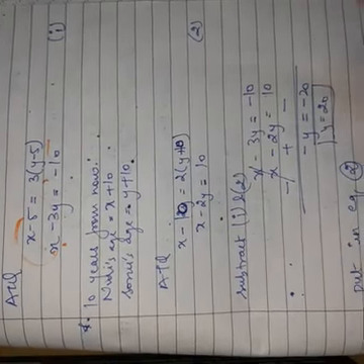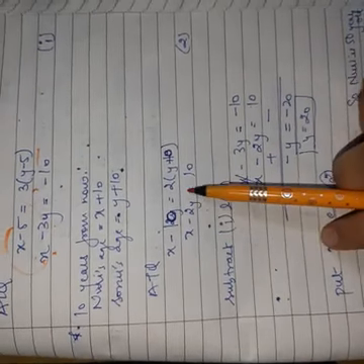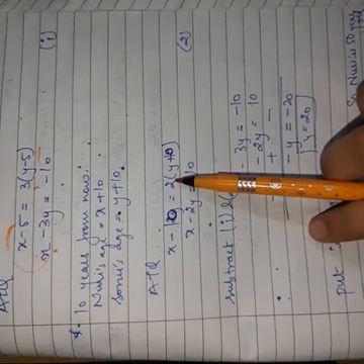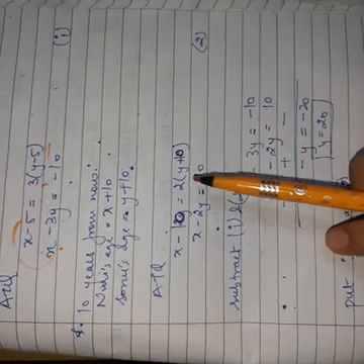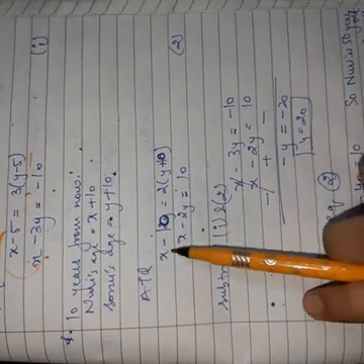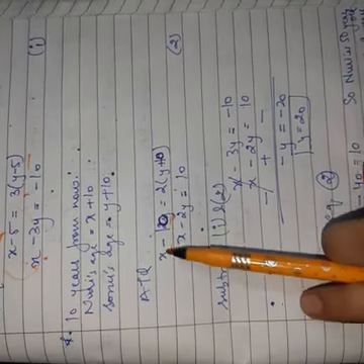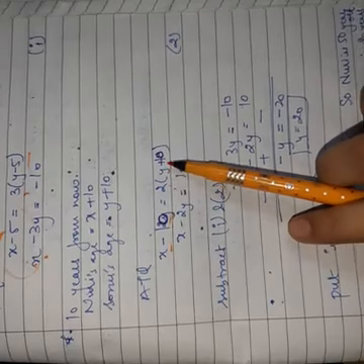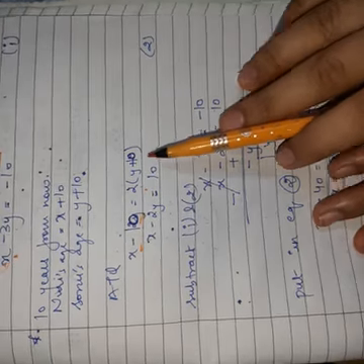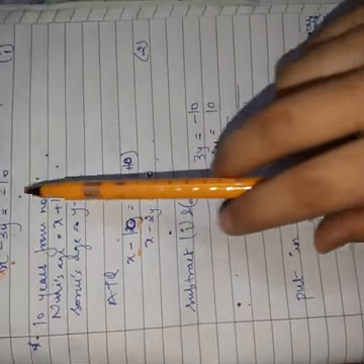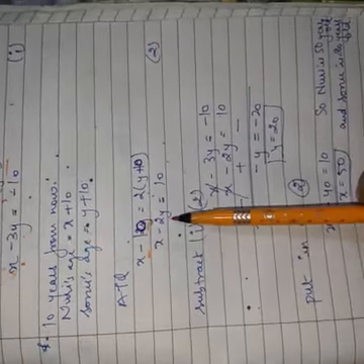According to the question, 10 years later, Noori would be twice as old as Sonu. So Noori would be twice Sonu's age. I have solved and simplified it.